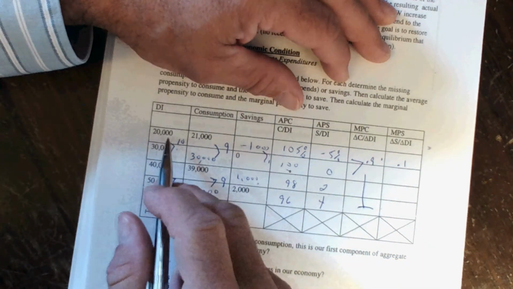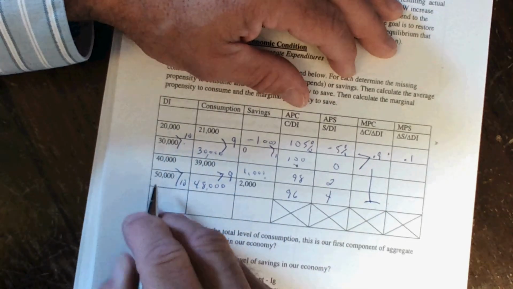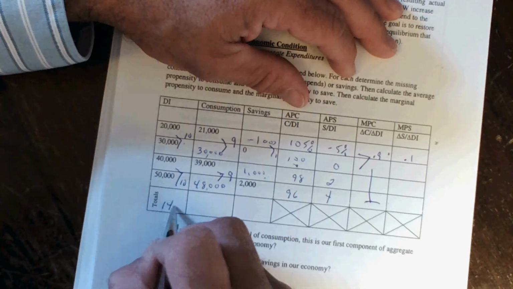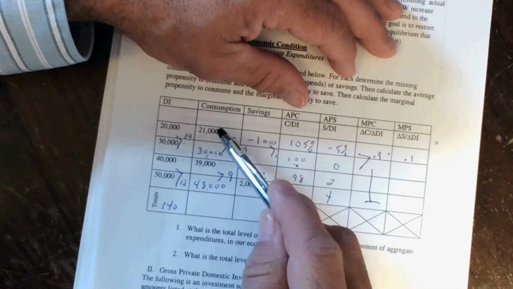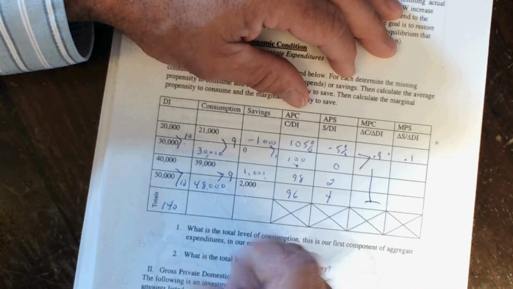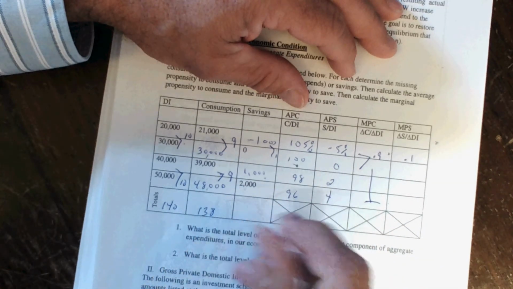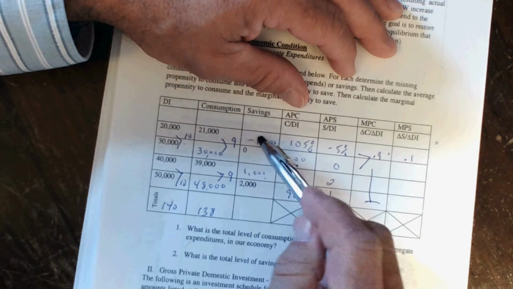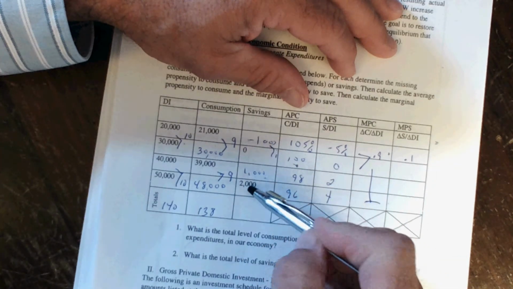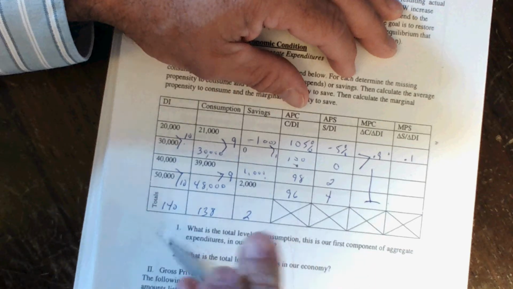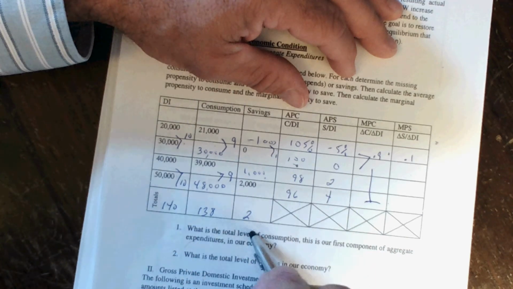What's our total income in this society? 20, 30, 40, 50 sums to 140. What's total consumption? 21, 30, 39, 48. Total consumption is 138. What's savings? Minus negative 1, 1 is 0, we have 2. Or total income minus total consumption is savings.